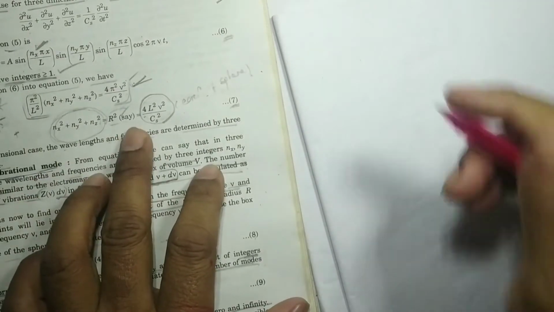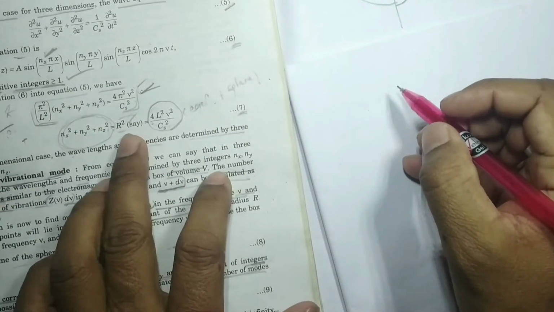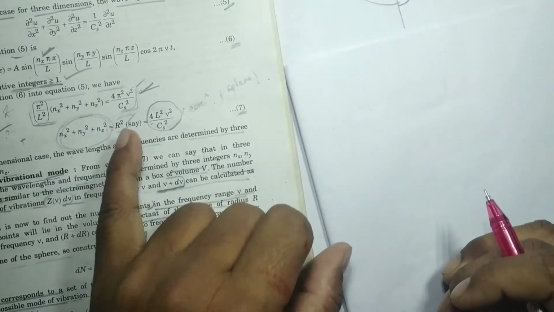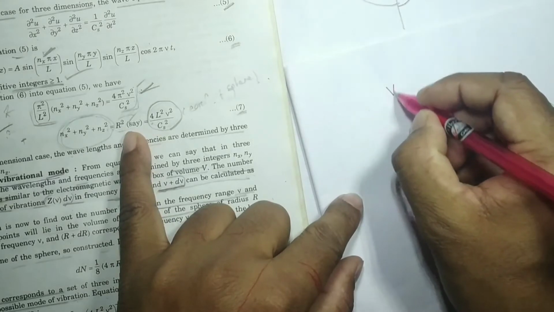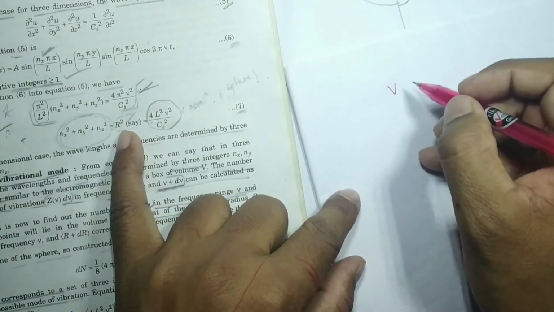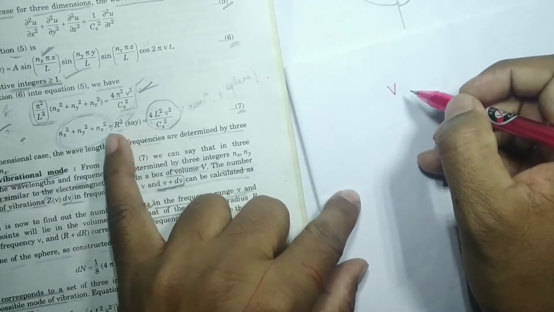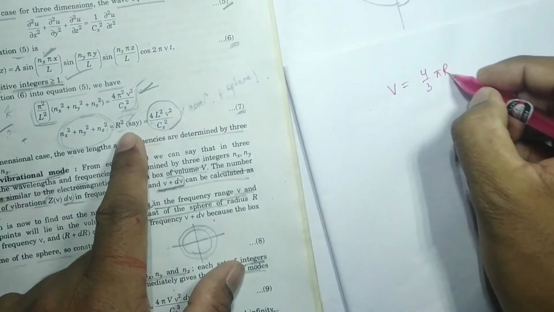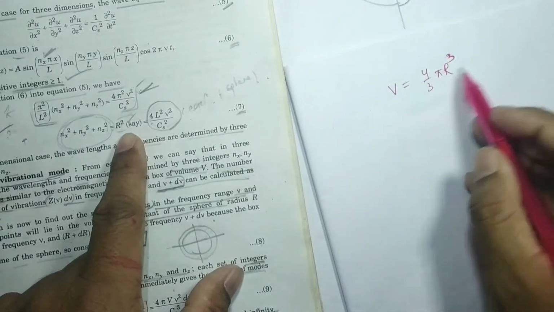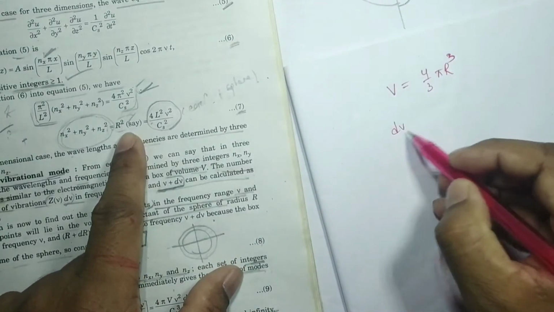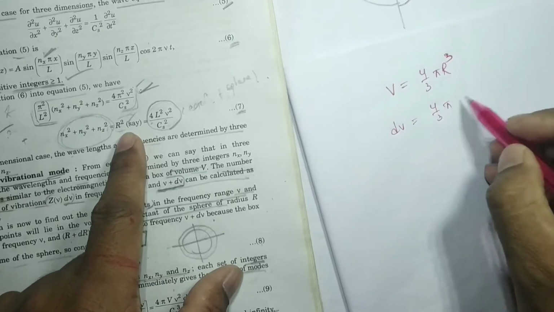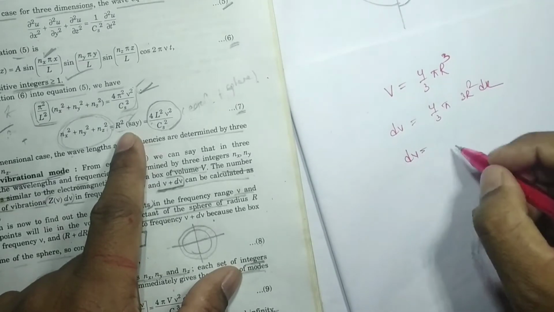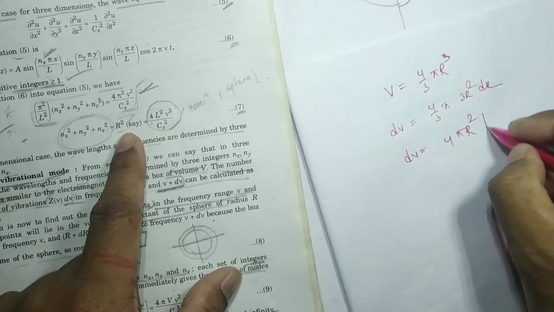Here we found that r square is this much. The volume of the sphere having the radius r is equal to how much? 4 by 3 pi r cube, right? First take the derivative. So dV will be equal to 4 by 3 pi 3 r square dr, or dV will be equal to 4 pi r square dr.